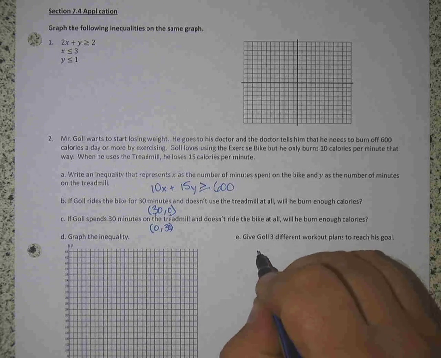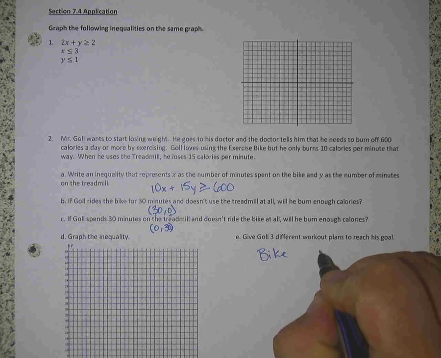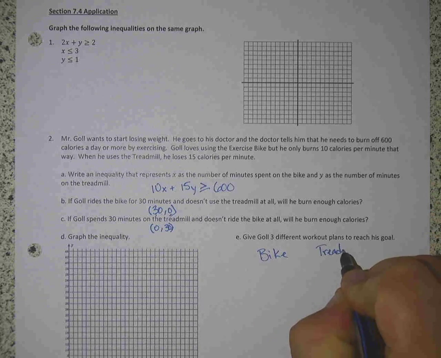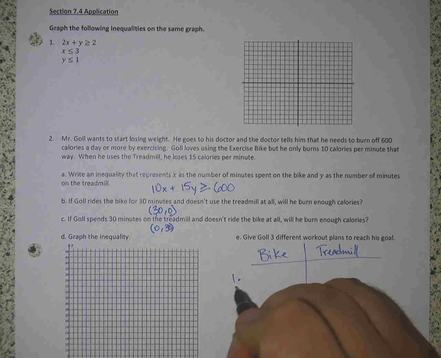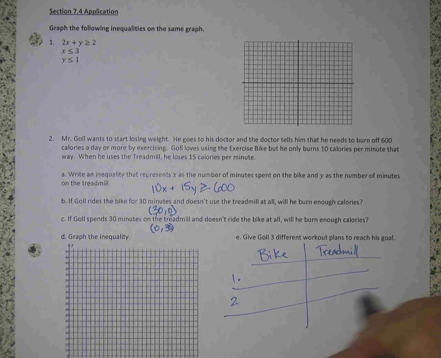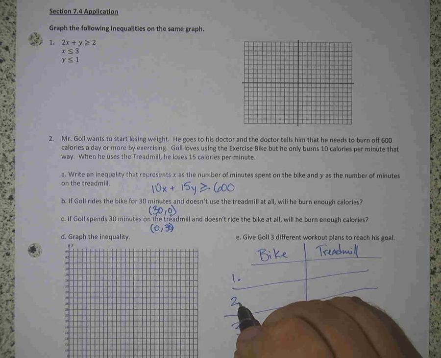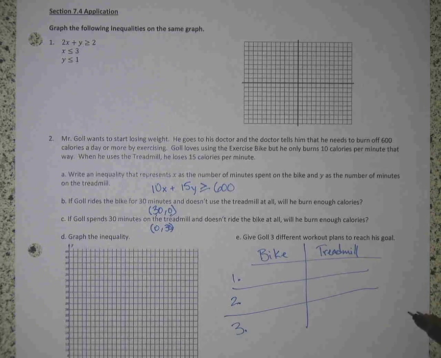So maybe you say bike, treadmill, and option 1, option 2, and option 3. Okay, and give me whole number answers there. I don't want to be on the bike for 10 minutes and 13 seconds. Make something that actually makes sense and I can stick to it and remember it pretty easily. Okay, but write 3 different plans that will help me reach my goal on a daily basis.